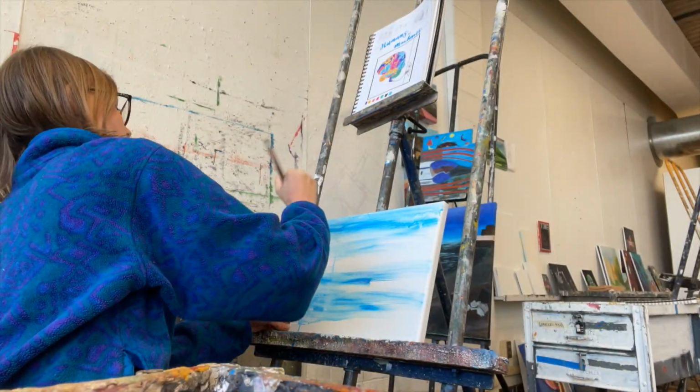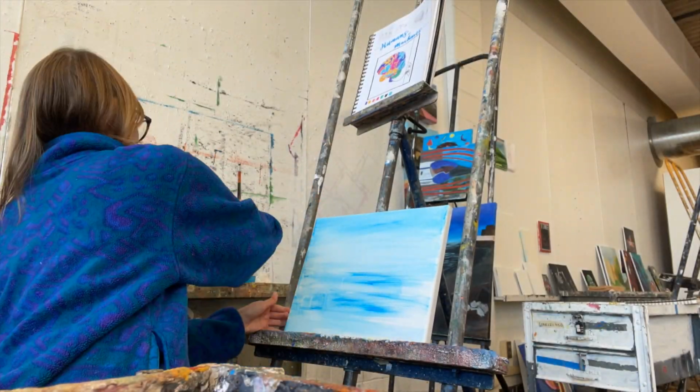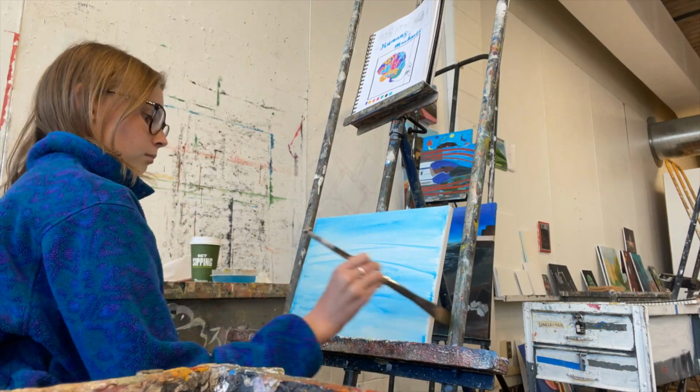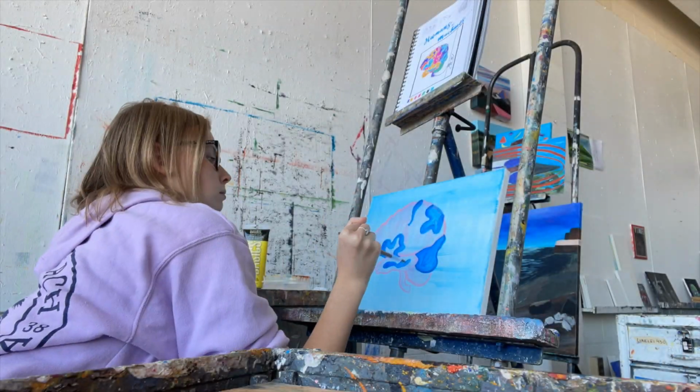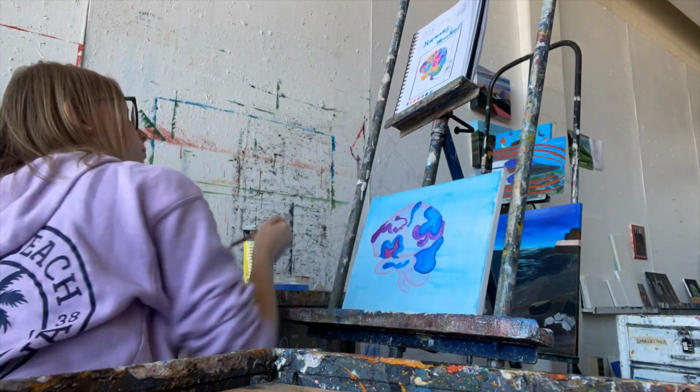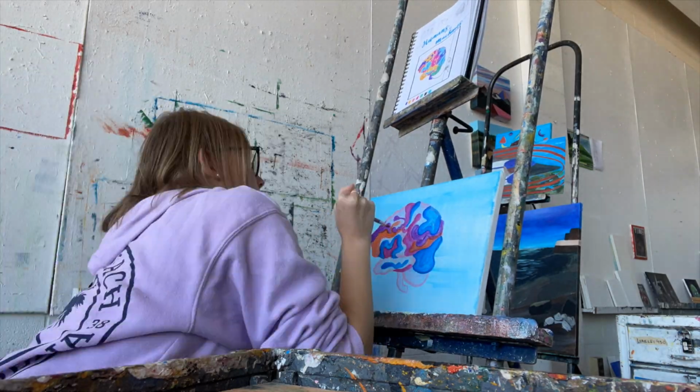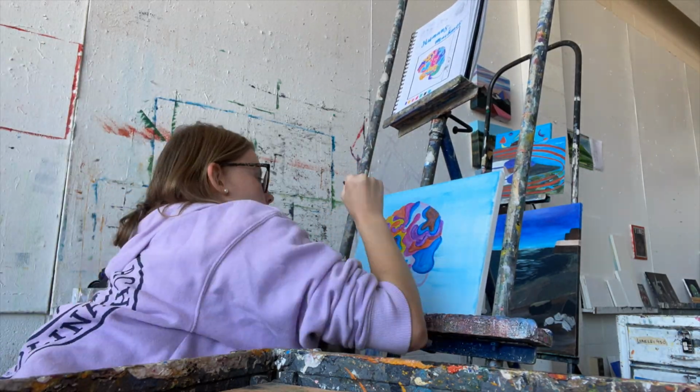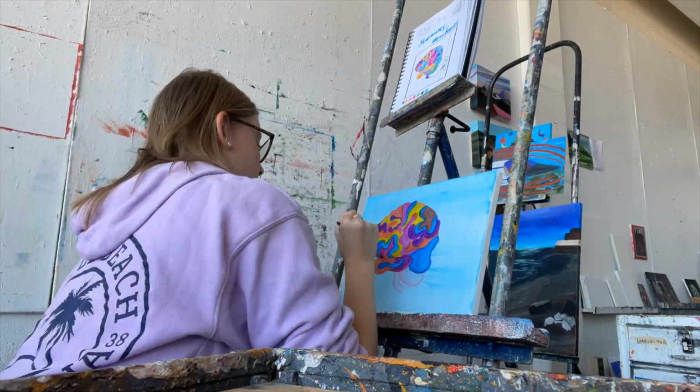Next, I'll add a wash of color to my canvas to get rid of the white background. When the wash is complete, I'll start adding my design. For this painting, I'm depicting a human as a machine by illustrating a human brain plugged into the wall by a phone charger.